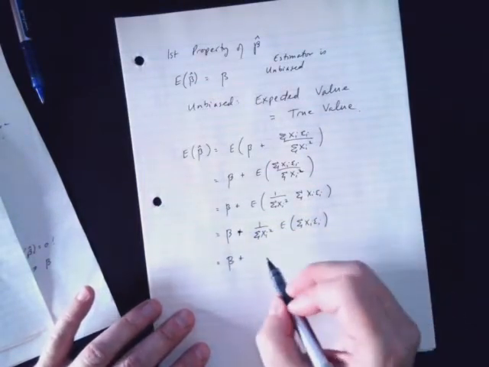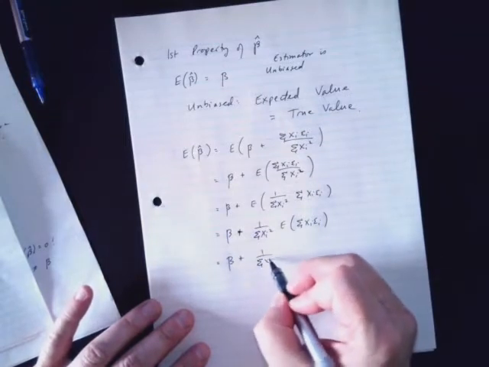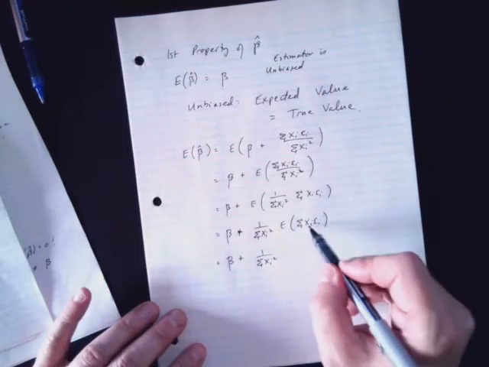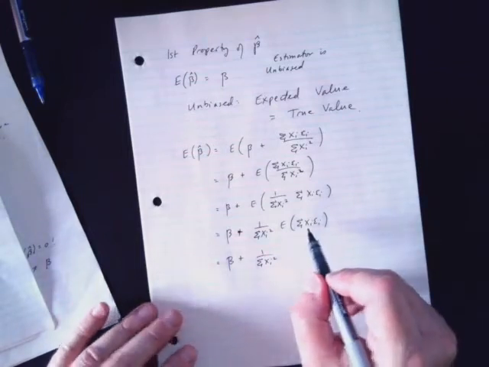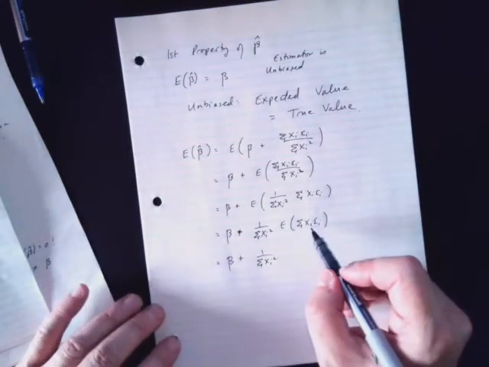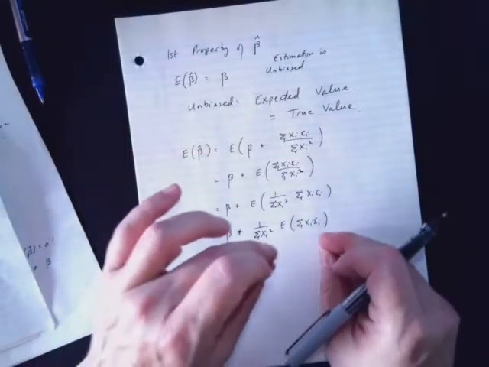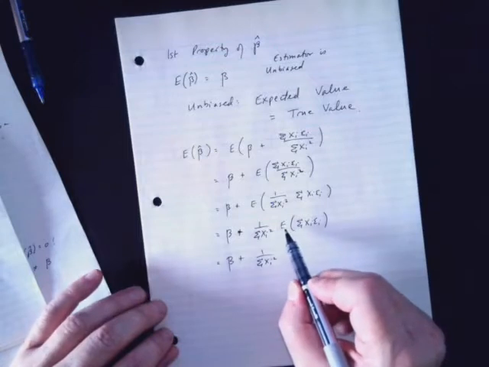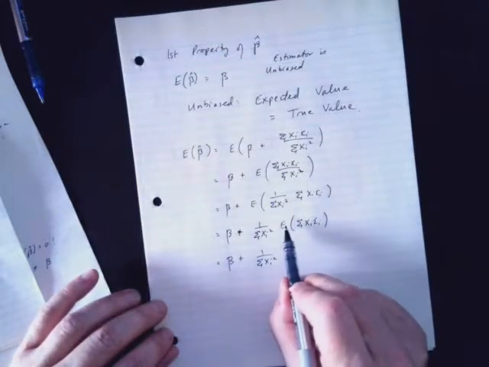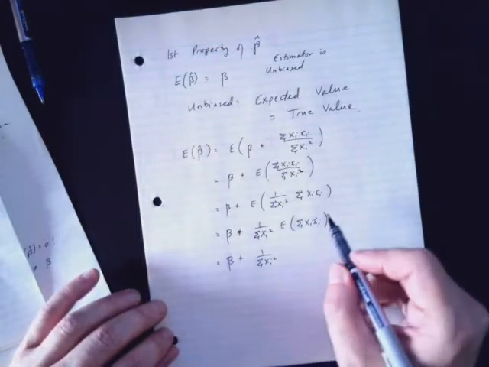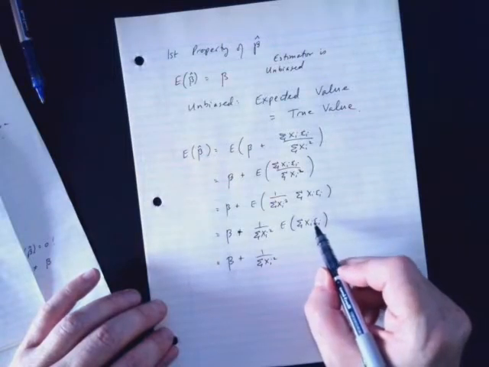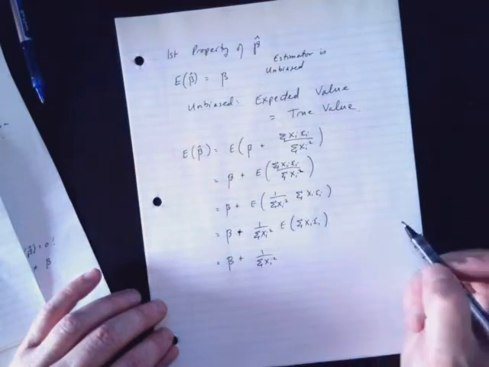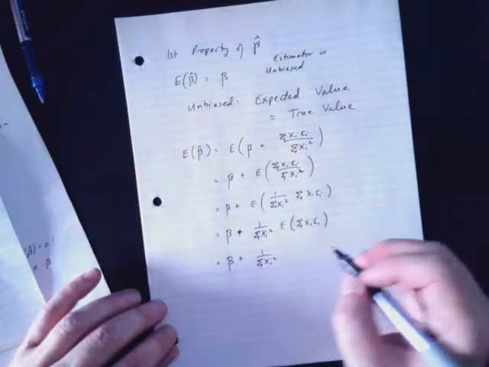And now we're going to do the same thing, but in this case, each of these individual x's are also non-random. So that means we can take them outside the expectation as well. Or another way to think about it is we're going to take the expectation inside the summation, and it's only applicable to the epsilon, because the epsilon is random, but the x is non-random.